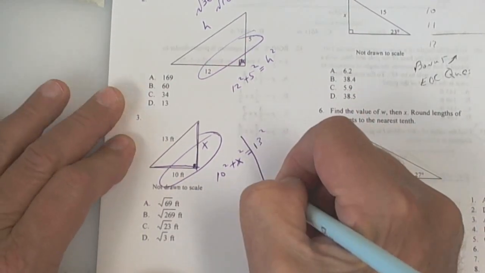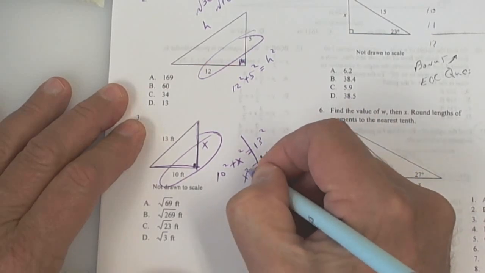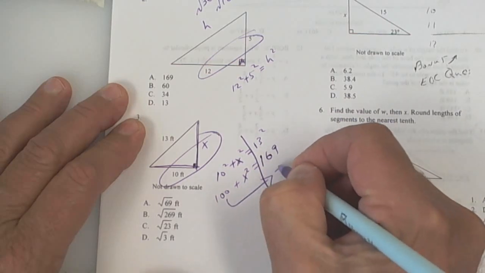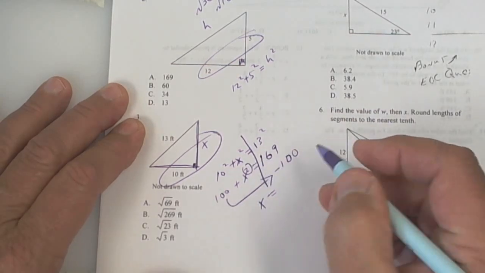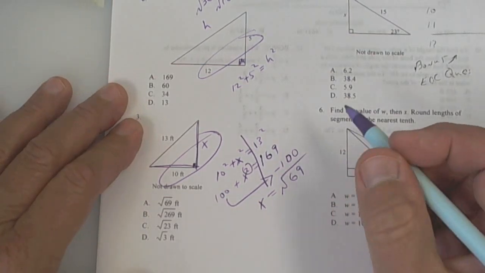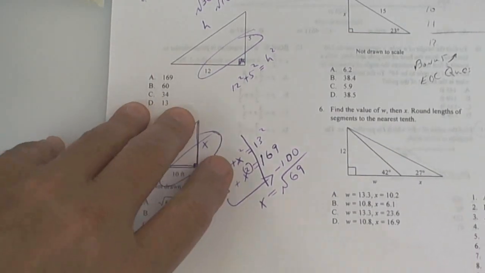Draw your line. So this is going to be 169, I think. You can check that one on your calculator. This is going to be 10 times 10 is 100. So we're going to subtract 100, and then we're going to take the square root to get rid of that. So it's going to be the square root of 69, and there it is right there. Okay, you can check your answers there on the back.